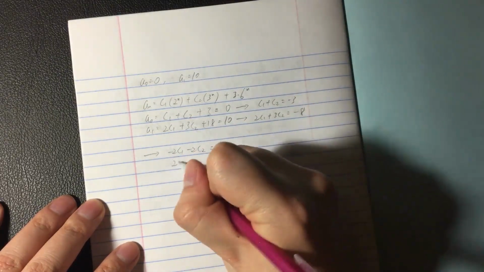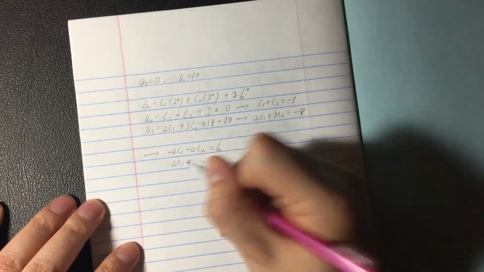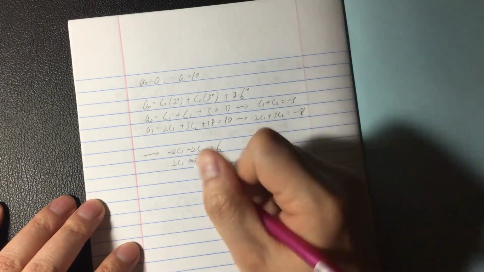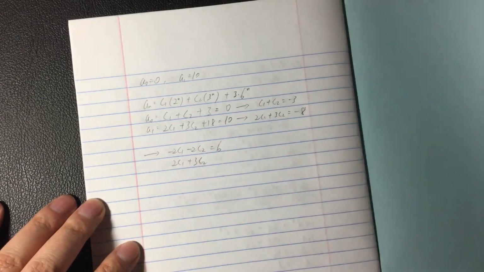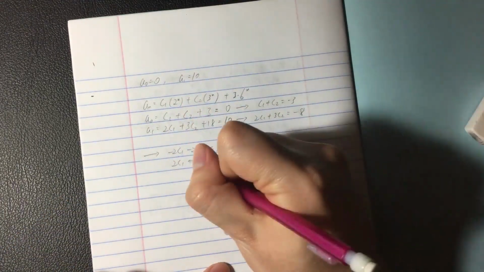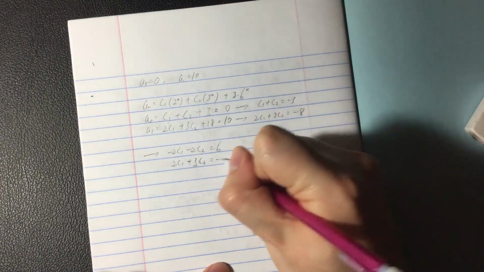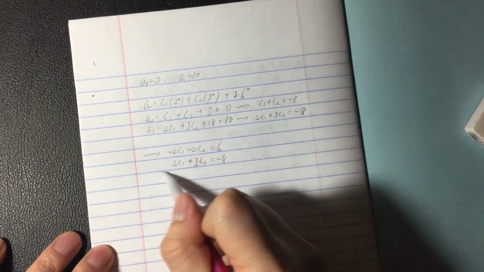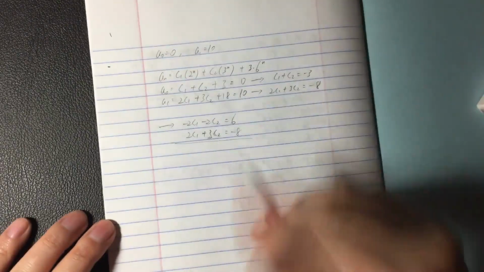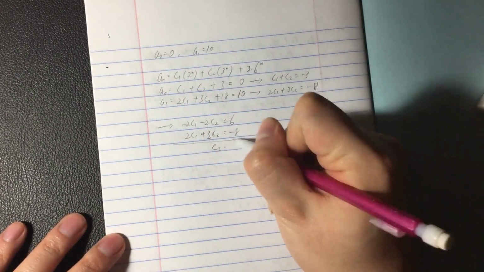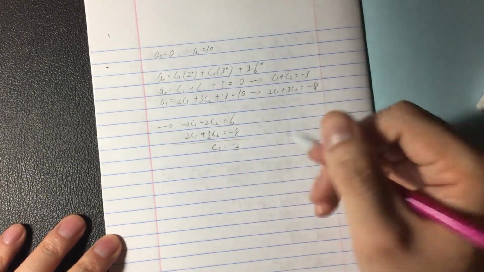The second equation is 2C1 plus 3C2 equal to negative 8. If I add the equations together, I have C2 equal to negative 2.